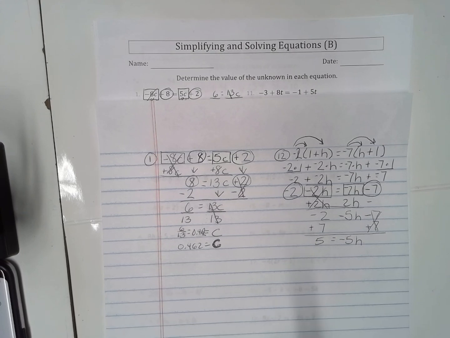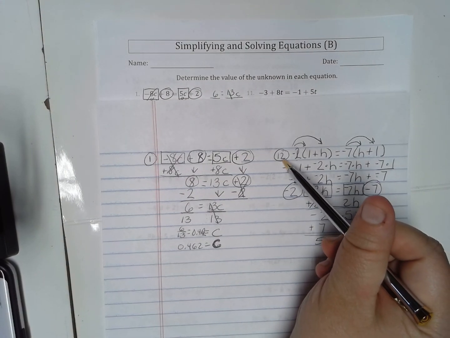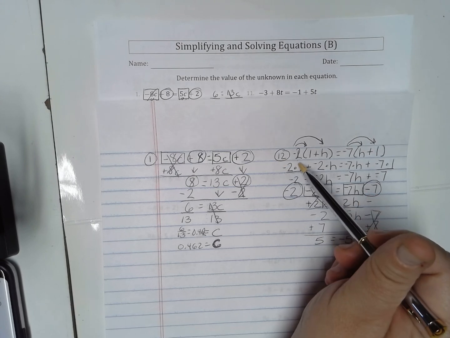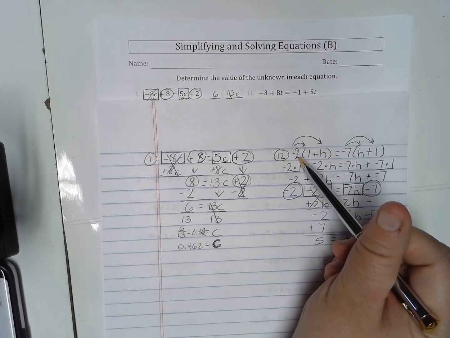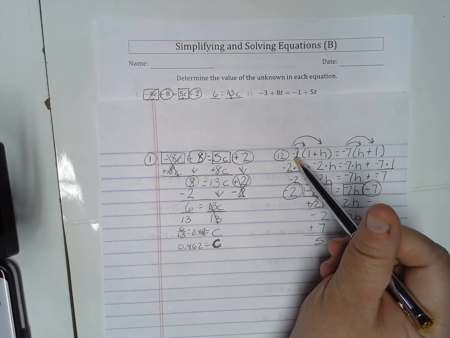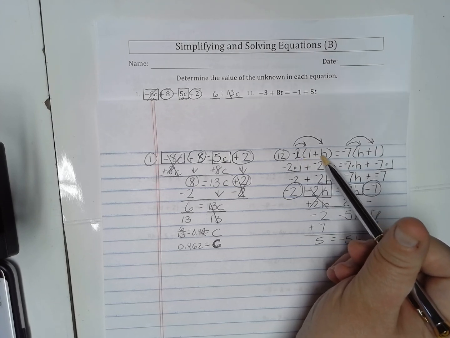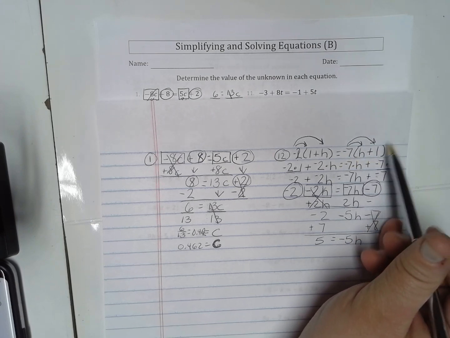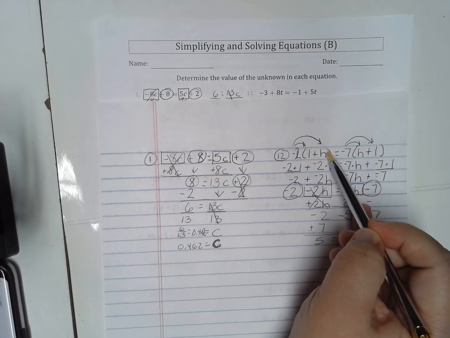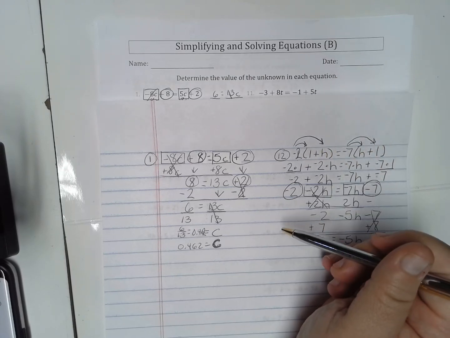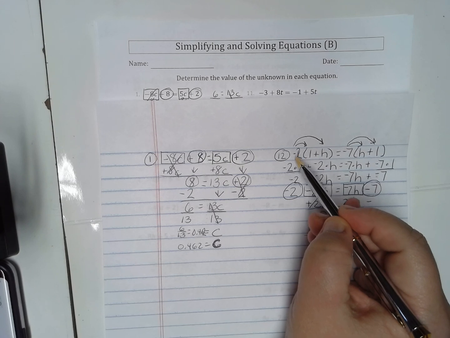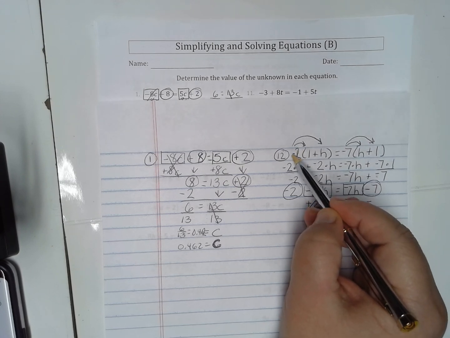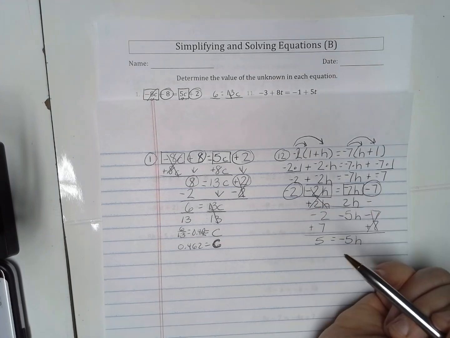So the next problem I want you to look at is number 12. 12 is one that we haven't really done as much with in a while. You have to use the distributive property. So here for number 12, it says negative 2 times 1 plus h equals negative 7 times h plus 1. So we have to solve parentheses first. That's what our rules tell us. So to solve this, I actually have to use distributive property, which means I have to multiply using this outside number with all the numbers inside.